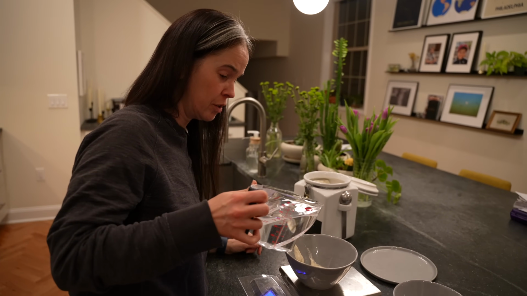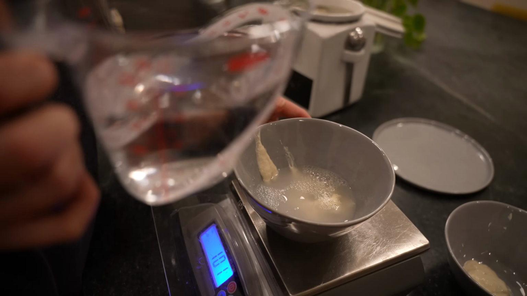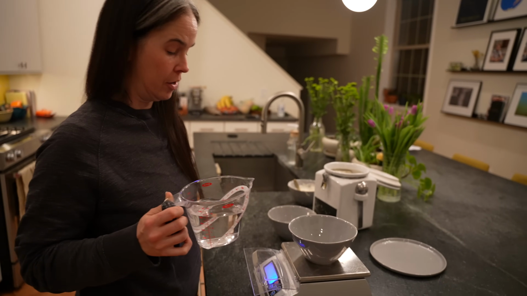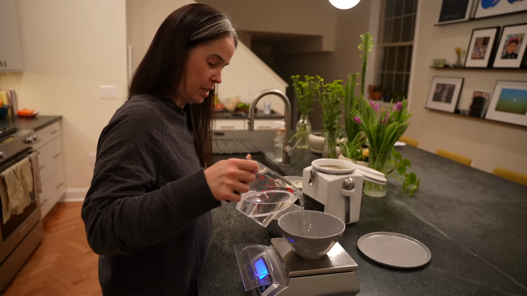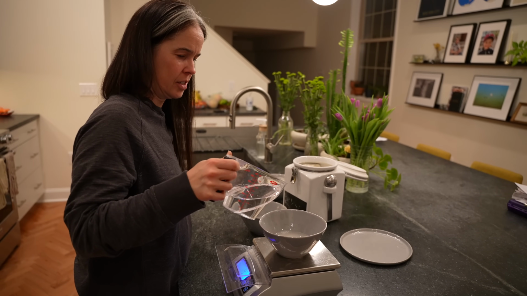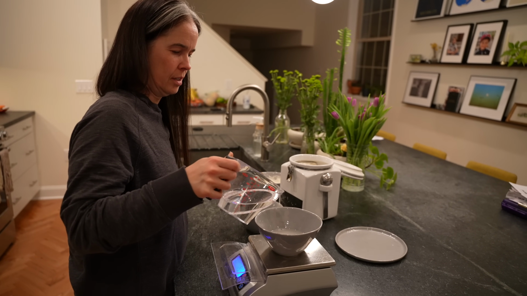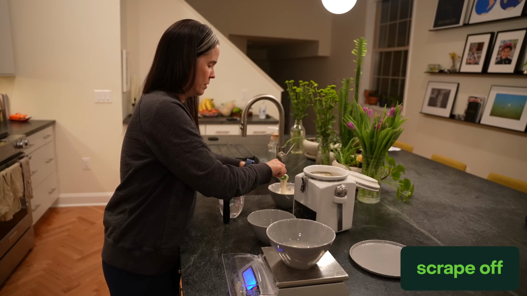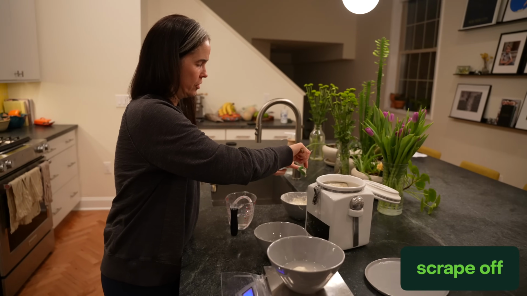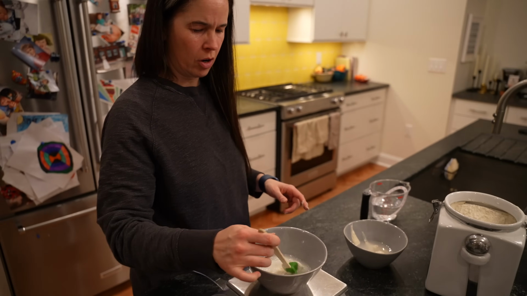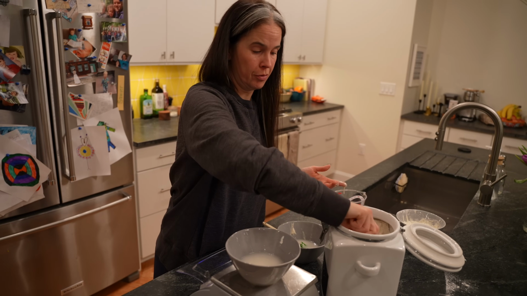Okay, and then it's just 100 of warm water. Close enough, 101. I'll live with 1% error. 100 grams of water, 99. Why can't I just average the two? One more little drip, 101. All right, let me scrape this off so I don't get too much extra starter on there. It is so sticky. And then I like to mix it up before I put my flour in. 100 of flour and we're done.